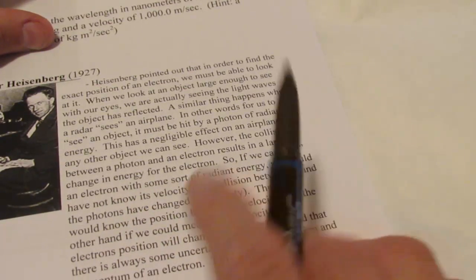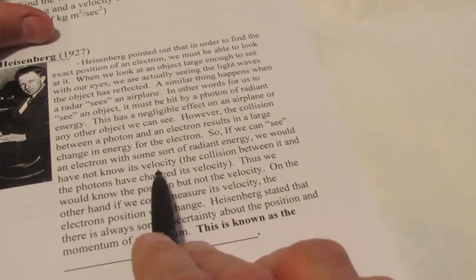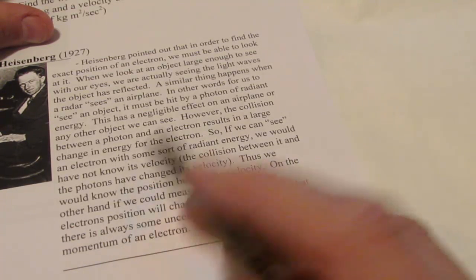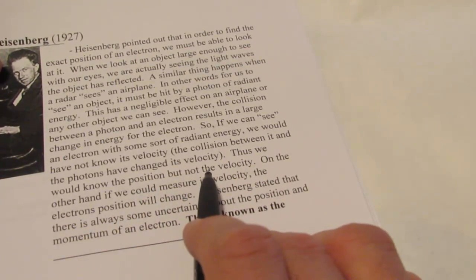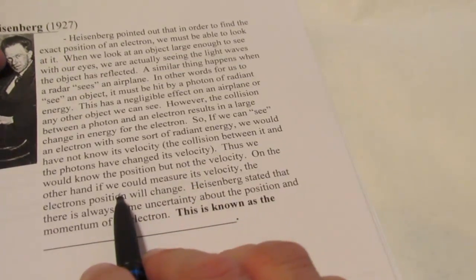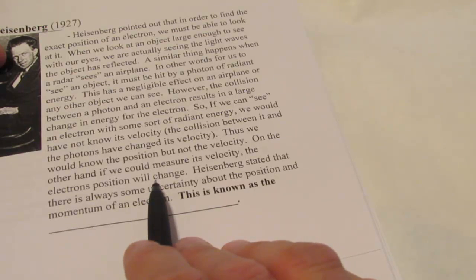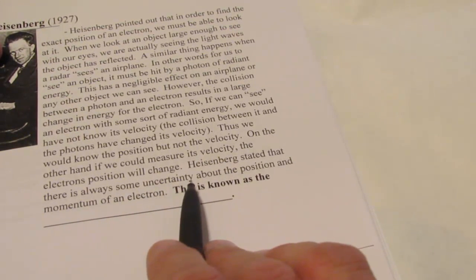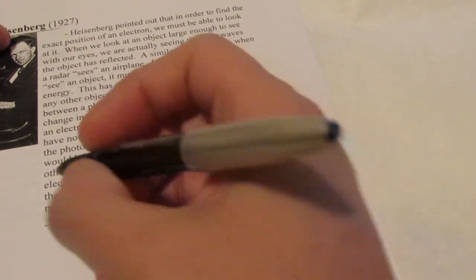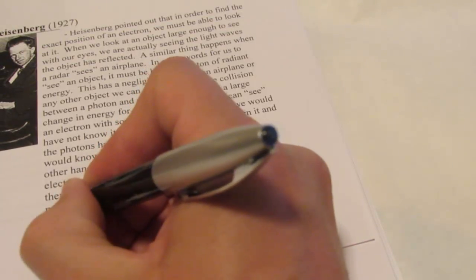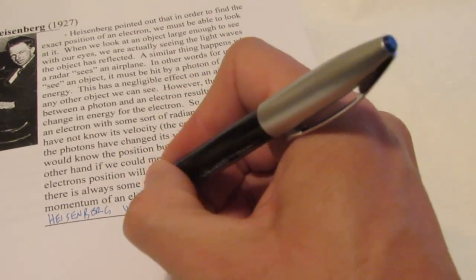So if we can see an electron with some sort of radiant energy, we would not know its velocity, because the collision between it and the photons would have changed the velocity. Thus, we might know the position, but we don't know the velocity of the electron any longer. On the other hand, if we can measure the velocity, the electron's position changes. Heisenberg simply stated that there's always some uncertainty about the position and the momentum of an electron. This became known as the Heisenberg uncertainty principle.